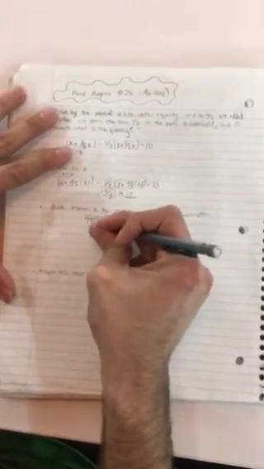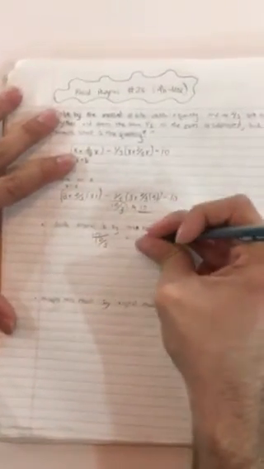But this answer we're going to use, and we're going to divide the original b, which is 10, by 10 over 3. What we get there is 3, another answer of 3.